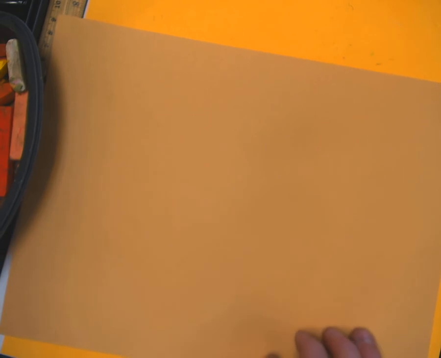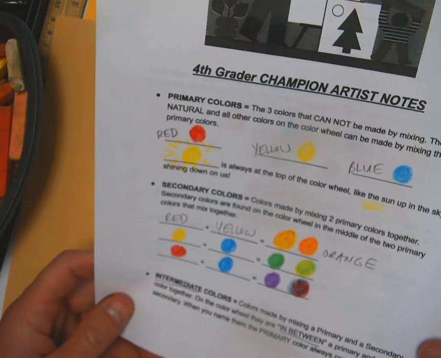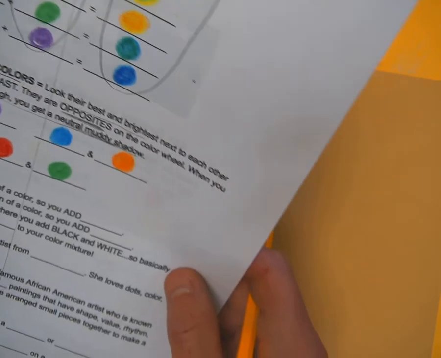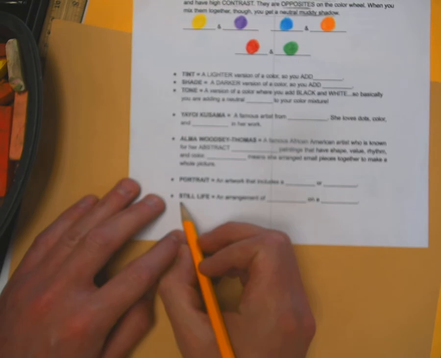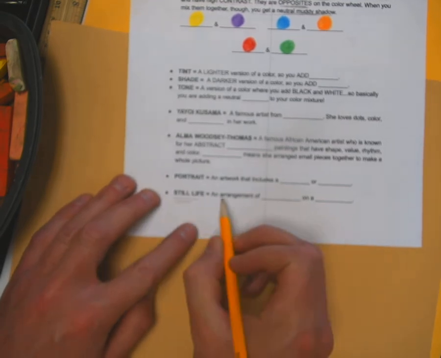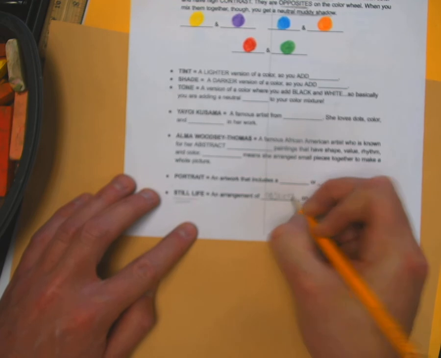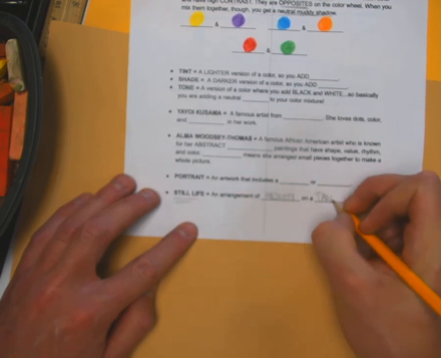Hey there, fourth graders. For our next project, we're going to be doing a harvest still life. So, you're going to want to have your color theory notes handy because it's all about color for the still life. Also, if you want, on the back page, go down to still life. A still life is an arrangement of objects on a table.